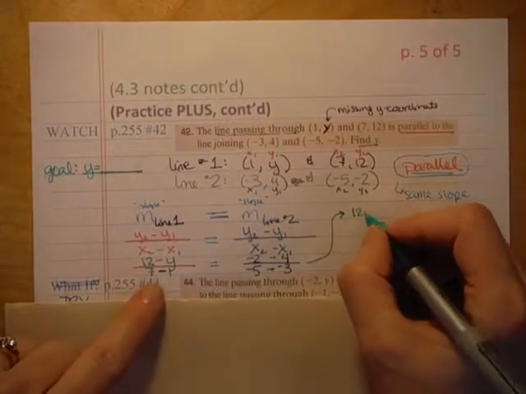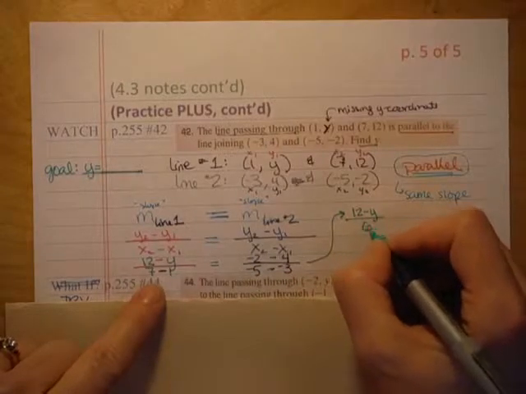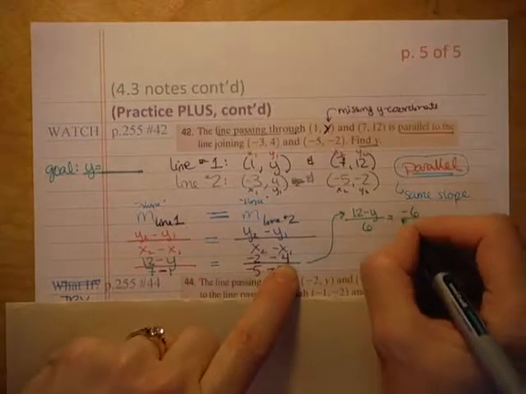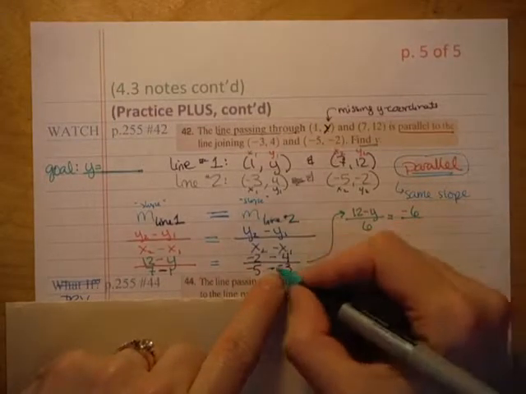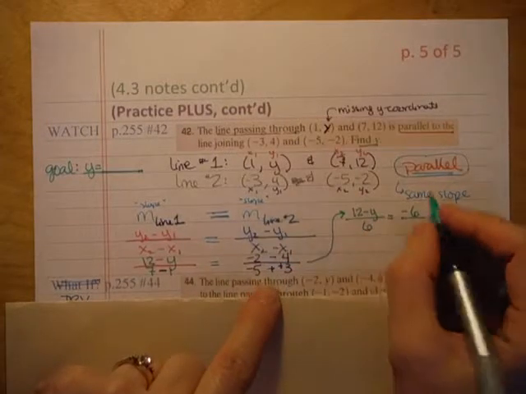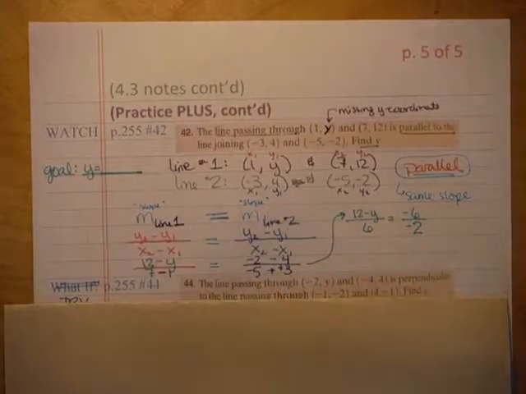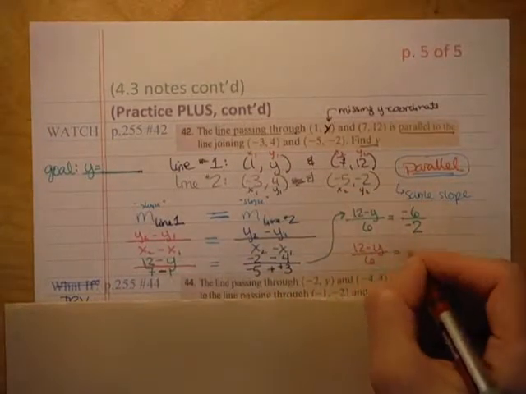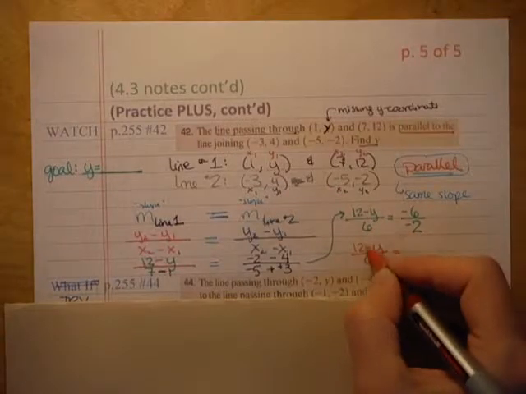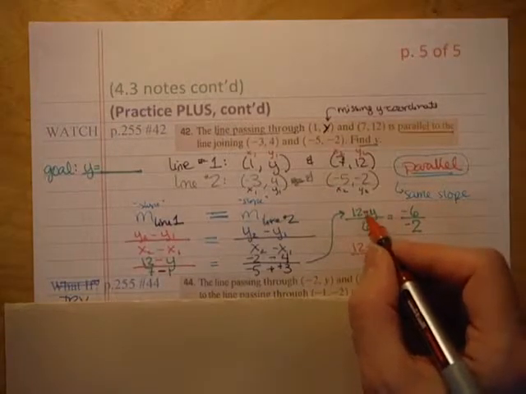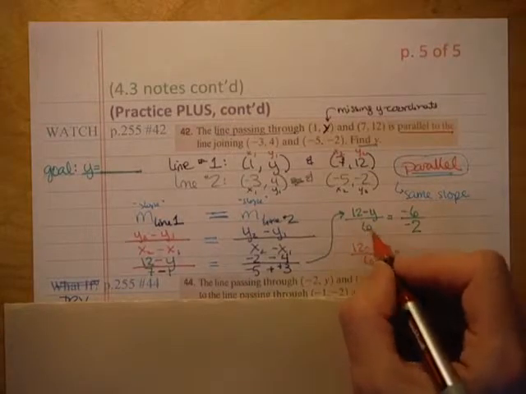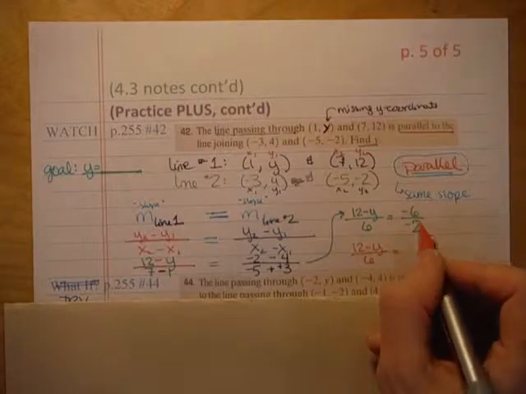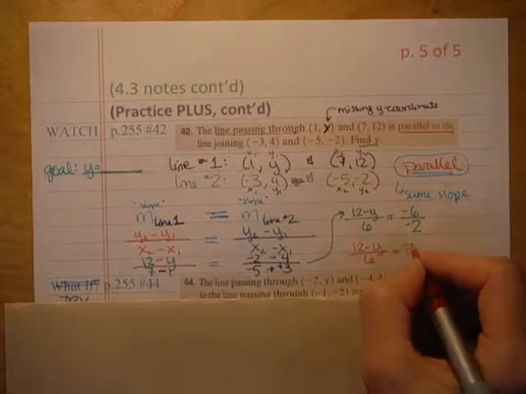And I've got 12 minus y over 7 minus 1 is 6, equal to negative 2 minus 4 is going to be a negative 6, over negative 5 minus a negative 3 is negative 5 plus 3, or just negative 2. And if I want to, I can reduce that, and I get 12 minus y over 6. And I'm not talking about on the left. You can't reduce 6 into 12 because you've got that little minus y in there. It's not all multiplication. You can only cancel when it's all multiplication or division going on. But negative 6 over negative 2 can be reduced to a positive 3.